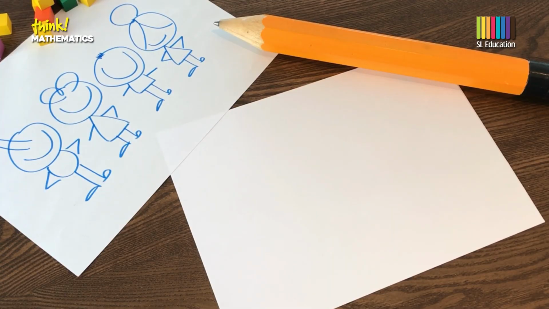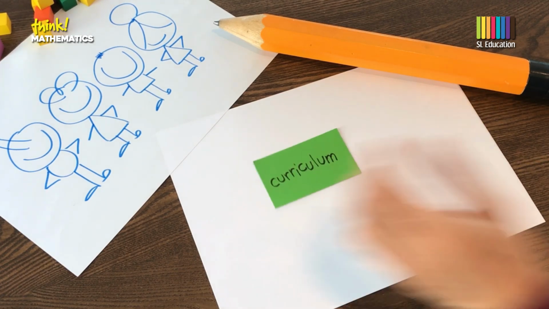In teaching any topic, teachers need to have understanding of the curriculum, of the content, as well as of the pedagogy, and this thing that people call pedagogical content knowledge. Knowledge of curriculum.